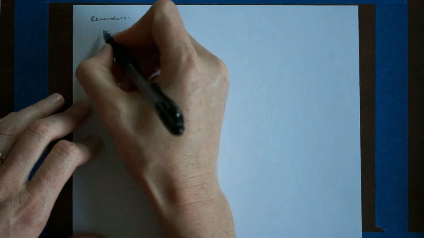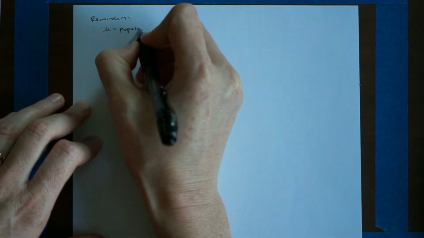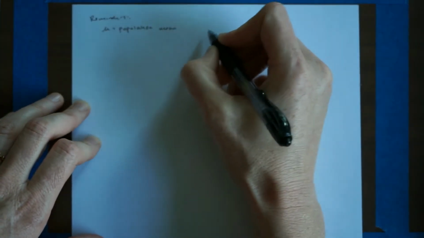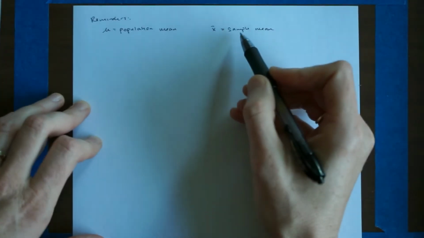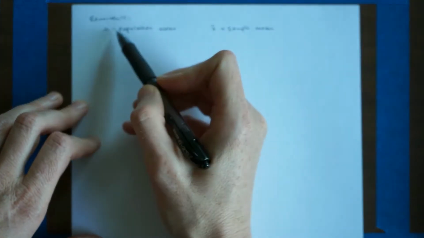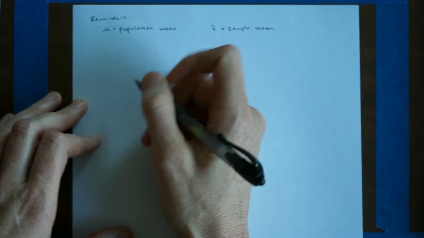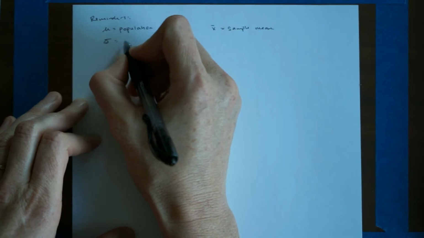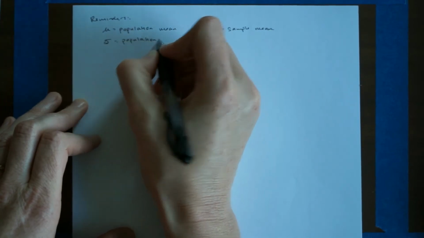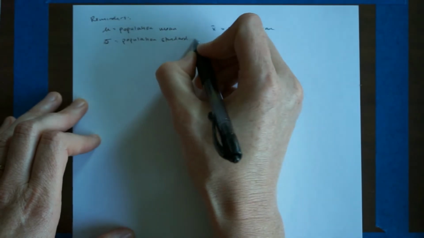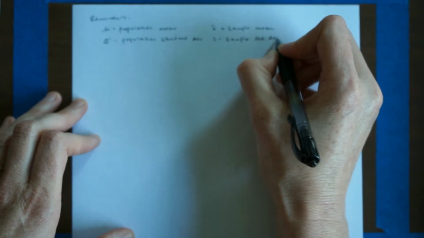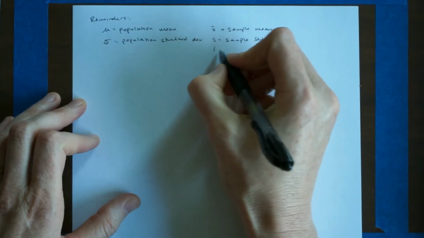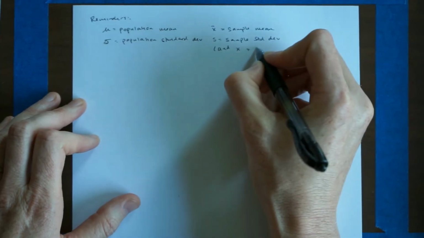So I'll remind you that mu we've been using to talk about the population mean, and x is what we use to talk about the sample mean. So mu is infinite measurements, x is something less than infinite measurements. In practice, x approaches mu when you have 20 or 25 measurements. Similarly, sigma is the population standard deviation, and s is the sample standard deviation. And we've also been denoting x equals some single measurement.